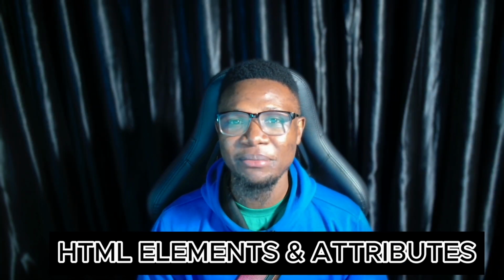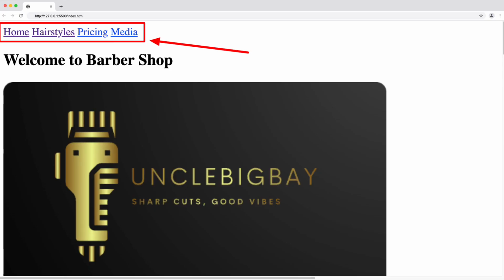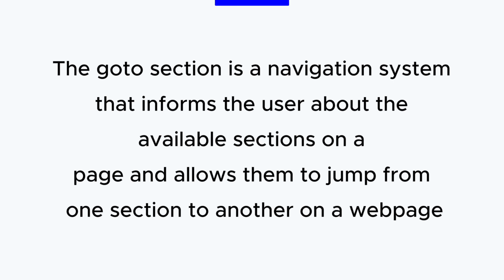Hello guys, in this video we are going to learn about HTML elements and their attributes, and at the end of this video we are going to add a Goto section functionality to our barbershop project. The Goto section is a navigation system that informs the user about the available sections on a page and allows them to jump from one section to another on a web page. So let's get into it.